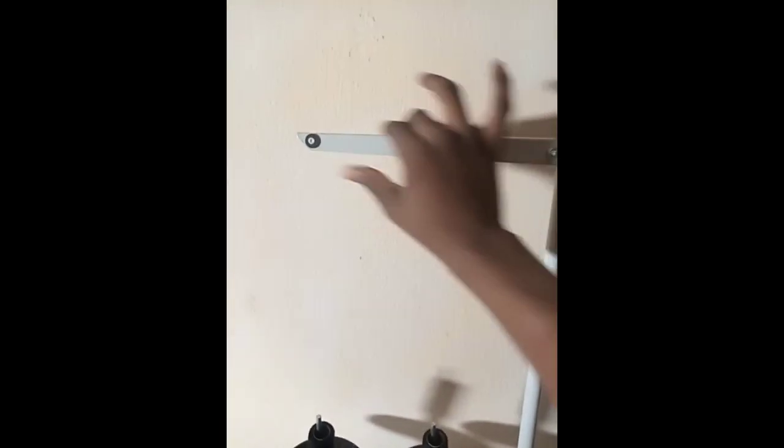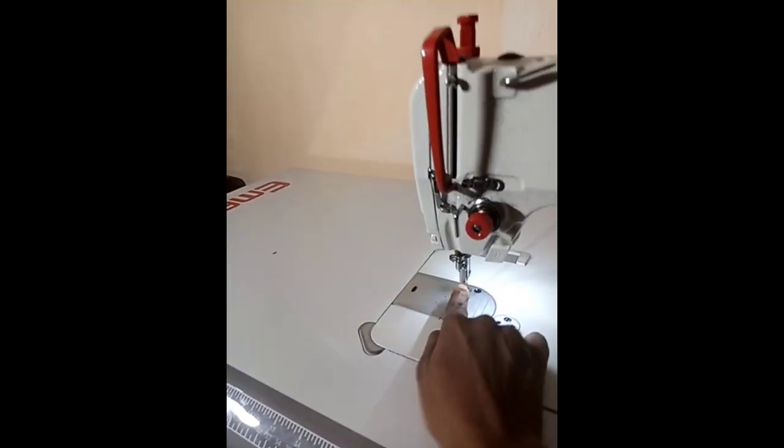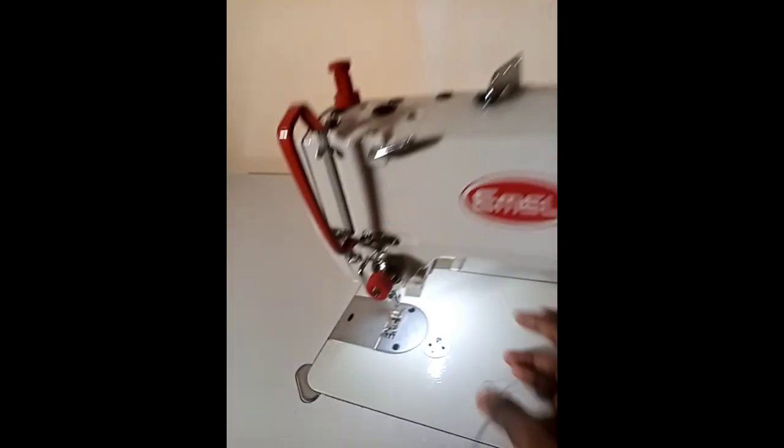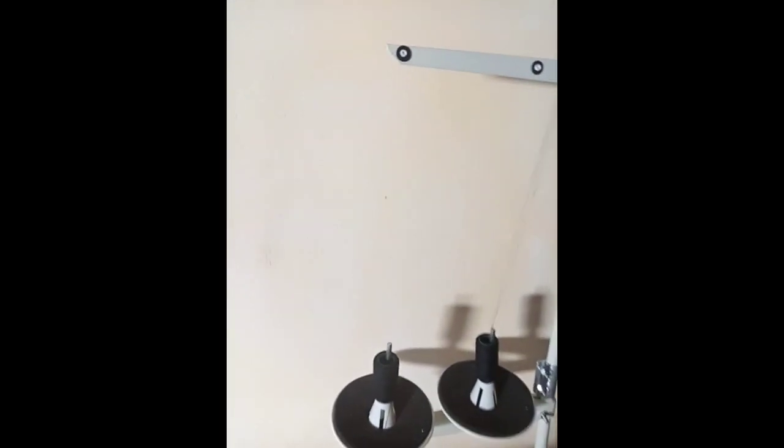Now let's proceed. You see these two holes here. This is where these threads will be inserted. One is for the bobbin, used to thread and fill the bobbin, and the other will be fixed inside the needle here, which you use to sew dresses. So now to do this, I'll insert this thread.